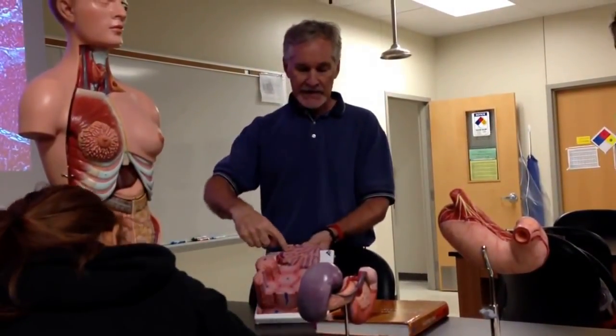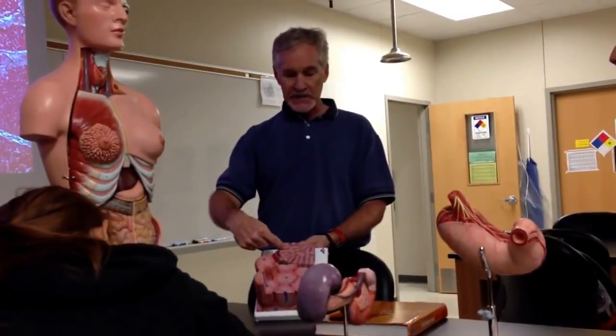So what percolates through those sinusoids is a mixture of deoxygenated blood coming from digestive organs and oxygenated blood coming from the hepatic artery. Those mix, and so traveling through the sinusoids is a mix of blood coming from the hepatic artery and the portal system.